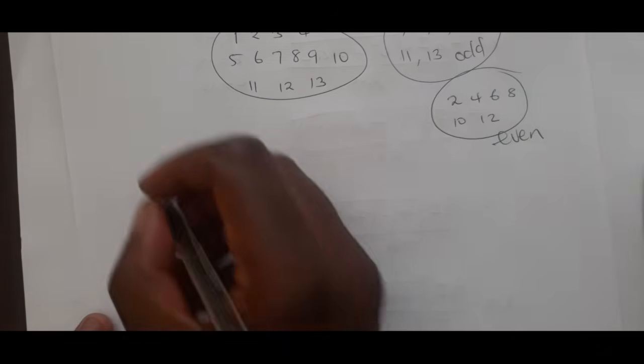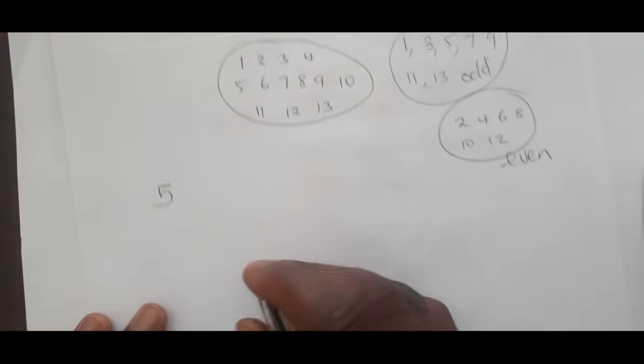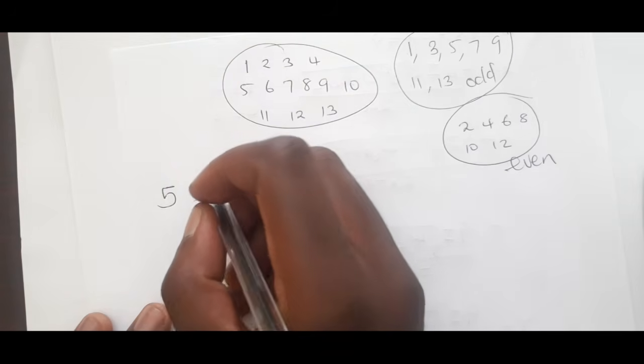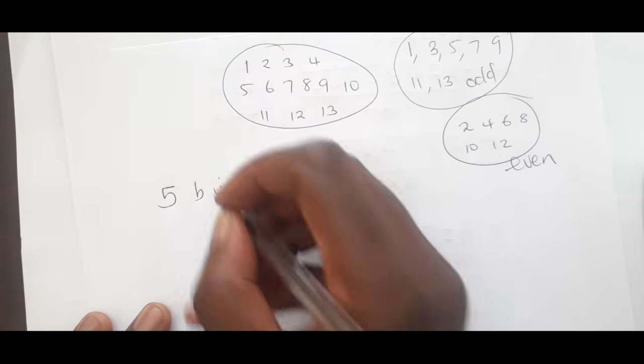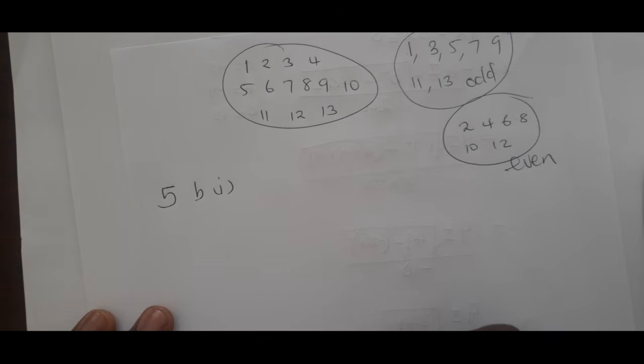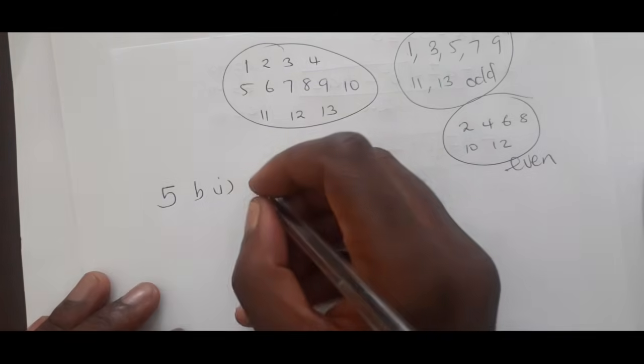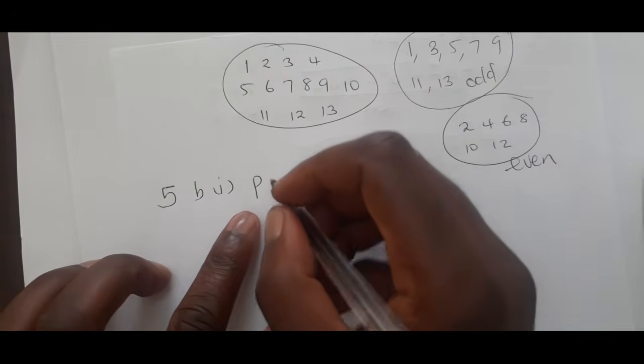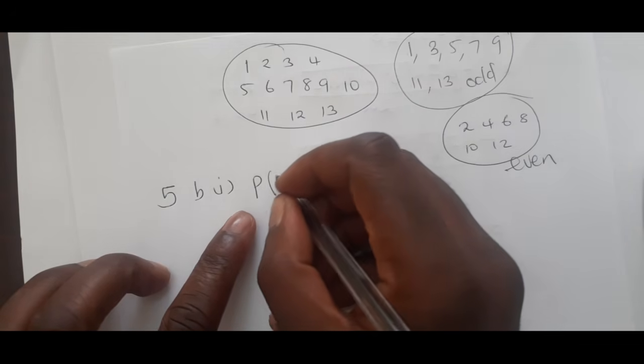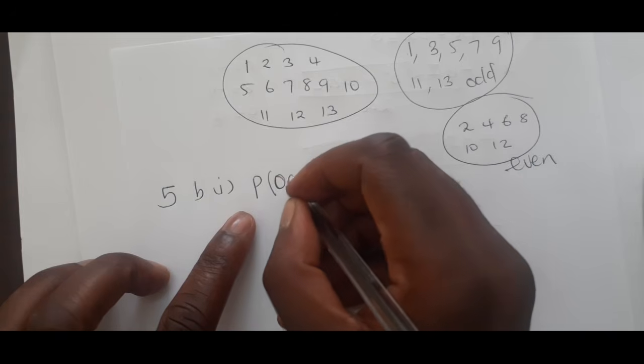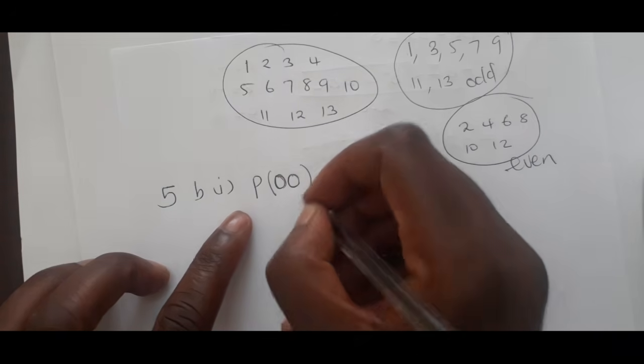So the question is telling us to find the probability that both cubes are odd numbered. That's 5b Roman numeral 1. So it's like we are saying the probability of the first one being an odd number and also the second one being an odd number.